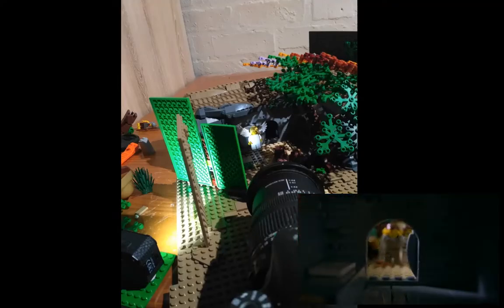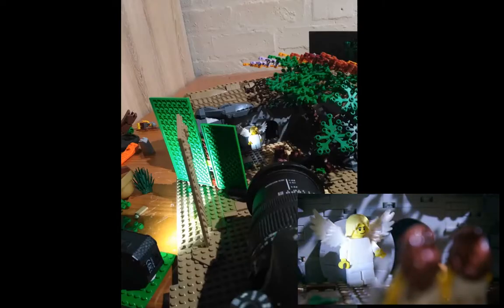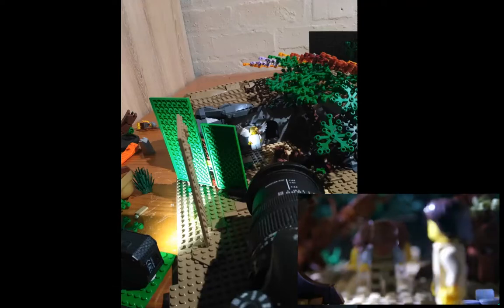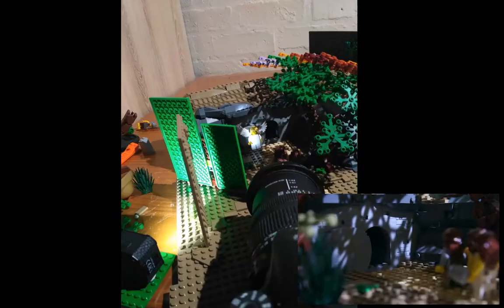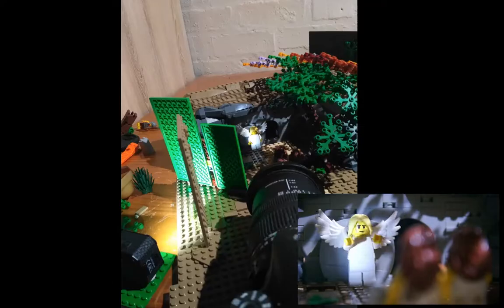But what I did was I made a little slit out of Lego bricks to shine my lamp through, so that it was just on the angel and not on the rest of the rock work and everything behind it. And also I used larger plates to stop the light shining on the woman, which you can just see behind the camera.